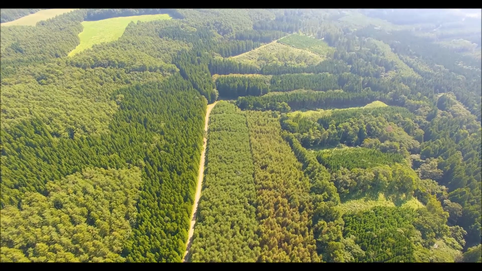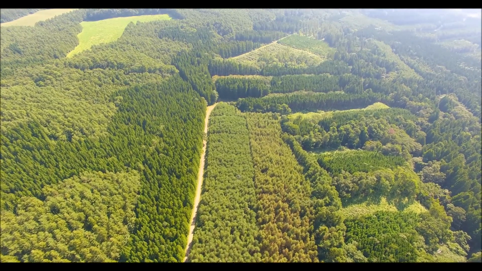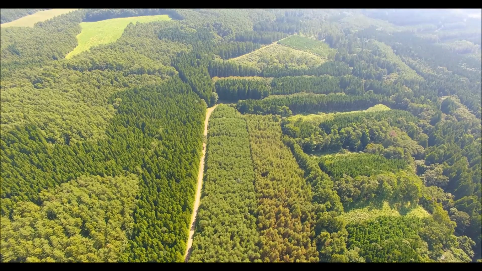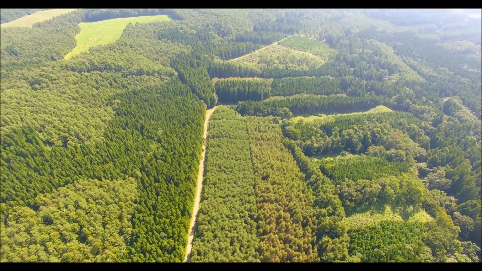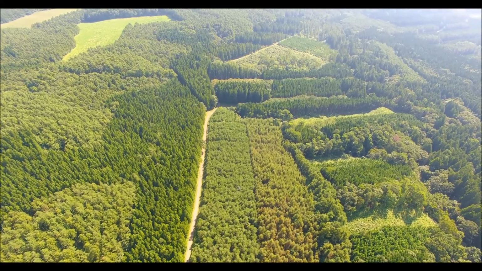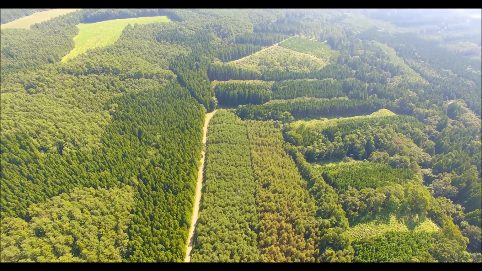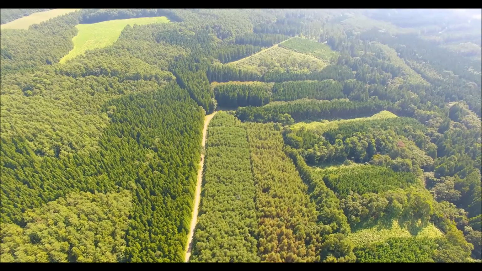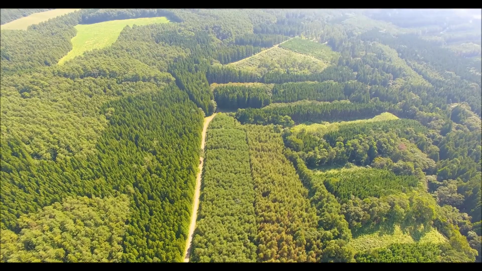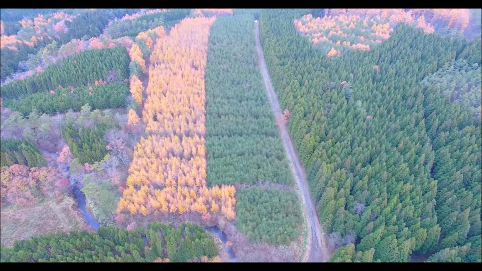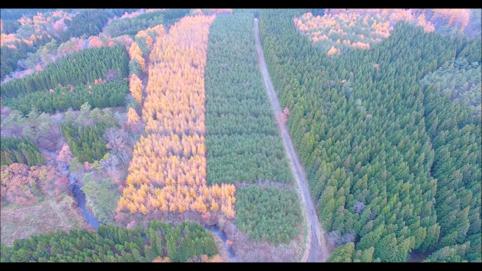Not all of them, because some tree heights were difficult for us to reach. But this is enough for us to work with. Now I will show you the image in autumn of the same place.